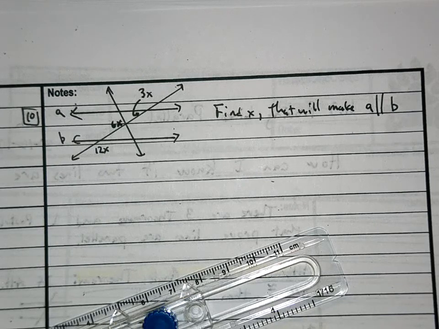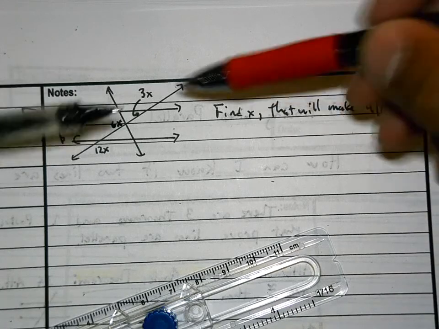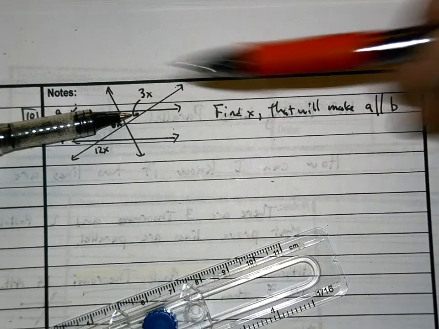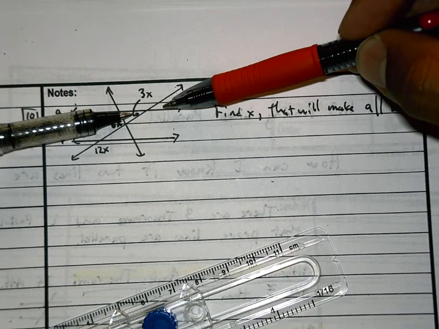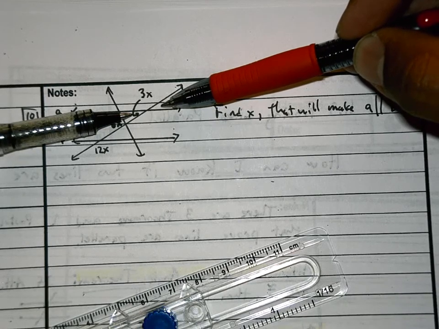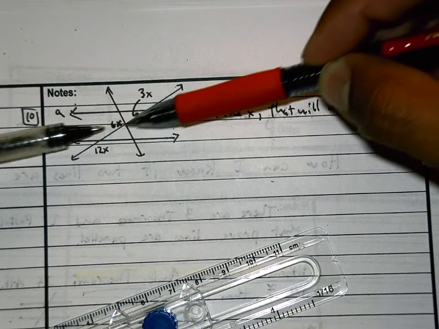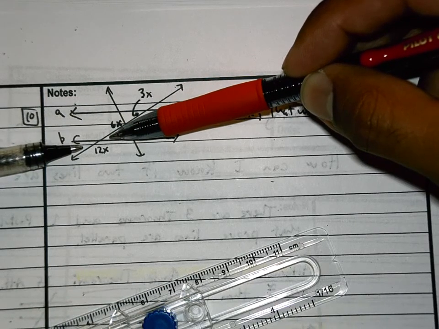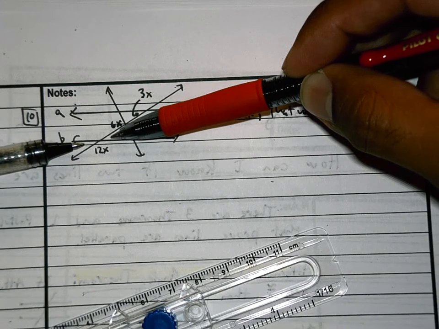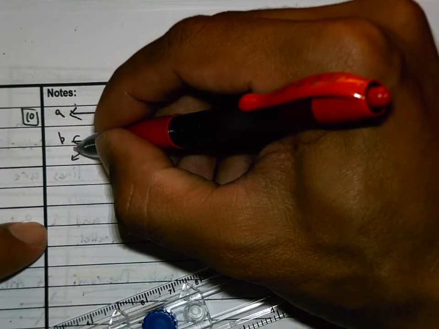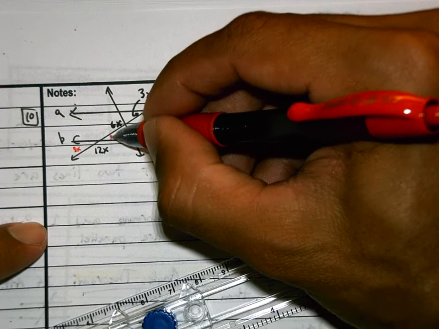What I would do if I were you is do exactly what we talked about before. If this angle here is 3x, the one I'm pointing at, then that means the top right is also 3x. Agreed? Because they're vertical angles. Now let's slide down this transversal and let's skip this one right here and let's keep going down the transversal, bottom left, top right, right here and right here. This one is 3x. The one I'm pointing at is 3x. Let me write those things in there. This one is 3x. This one is 3x.